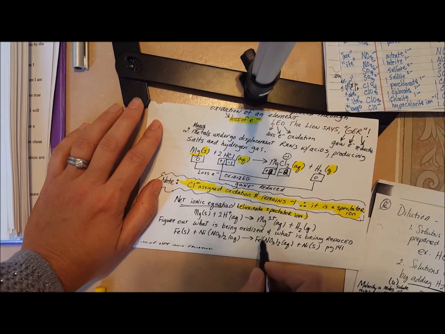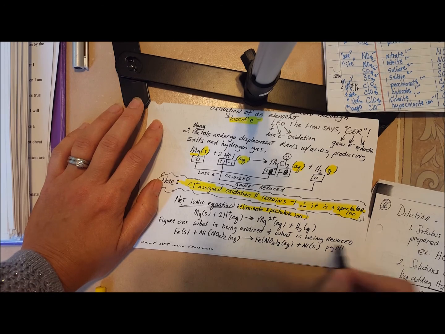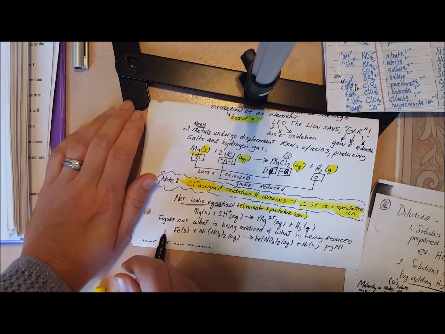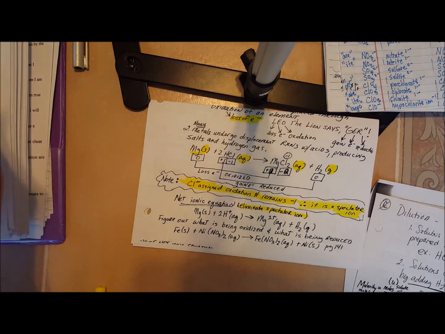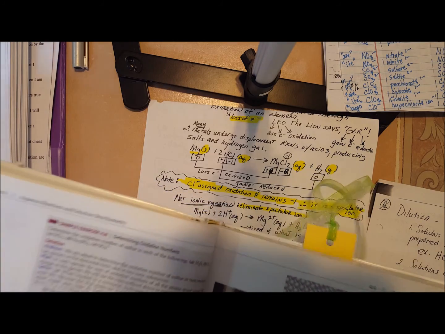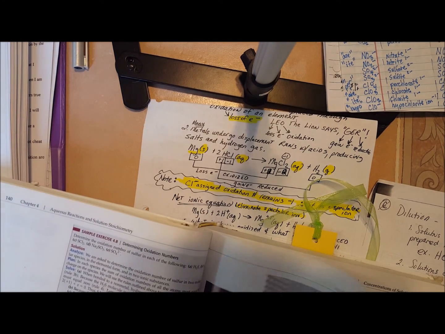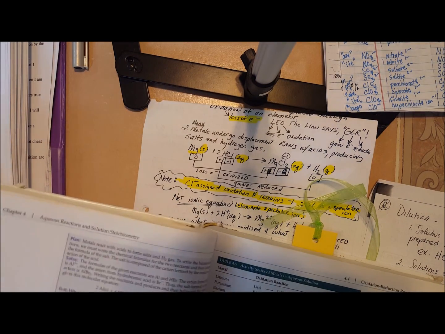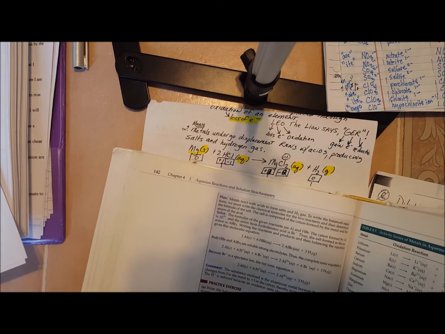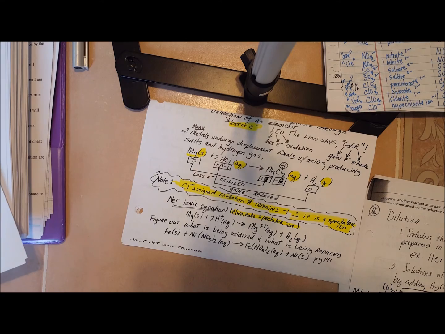Now, figure out what is being oxidized and what is being reduced in this example right here. This is on page 141 of your book. So you might want to take your book out and have your book with you every time we're doing this online. And so it's at the bottom of 141 and the top of 142.